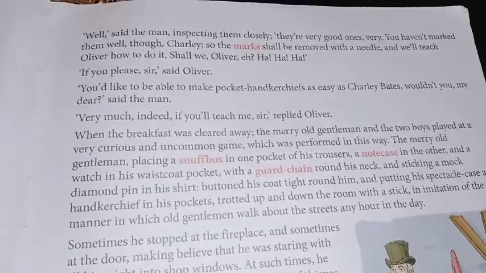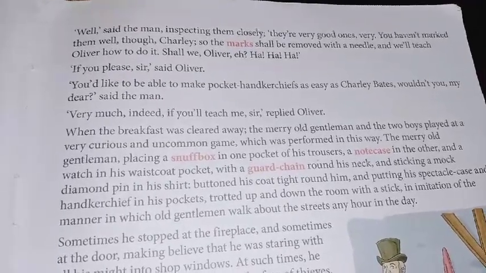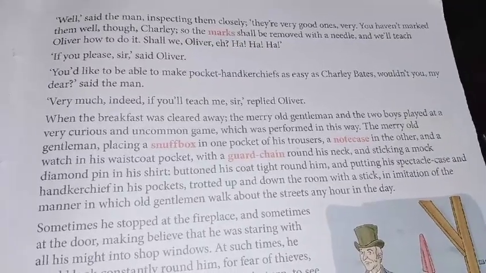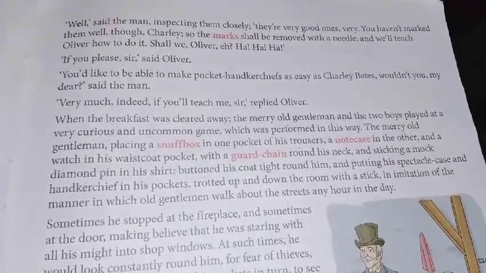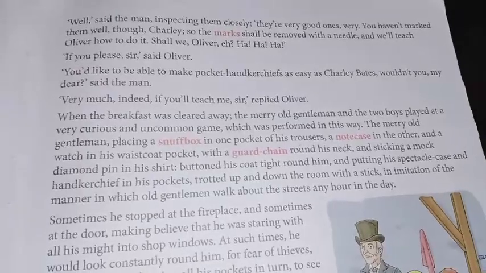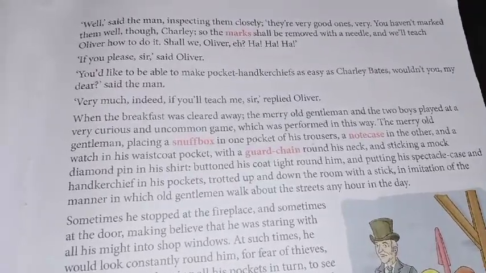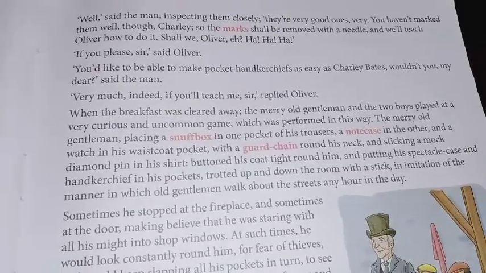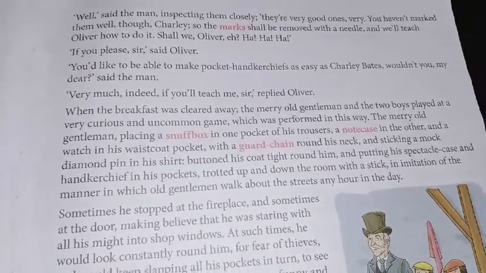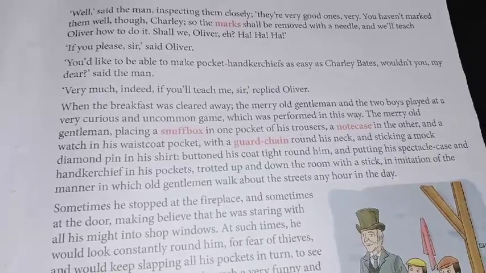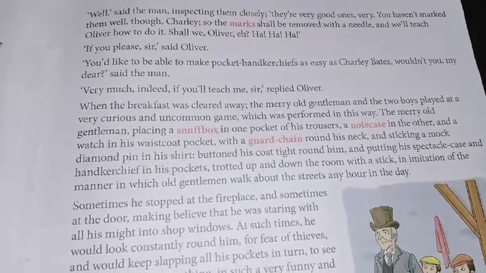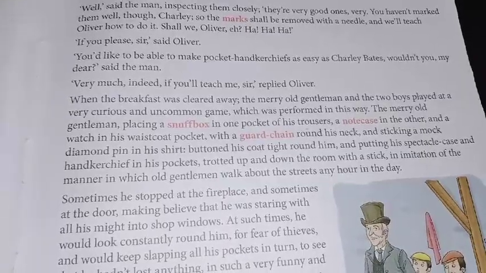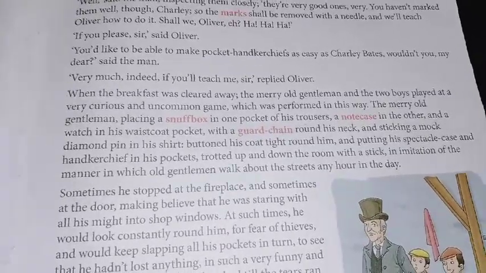"If you please, sir," said Oliver, "you would like to be able to make pocket handkerchiefs as easy as Charlie Bates, wouldn't you, my dear?" said the man. "Very much indeed, if you will teach me, sir," replied Oliver. So whatever Fagin was saying to Oliver, he was saying yes to everything. And he said, whatever you will teach me, I am ready to learn that.